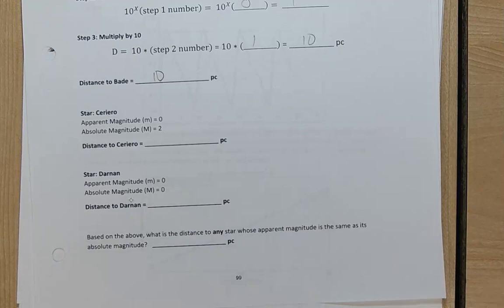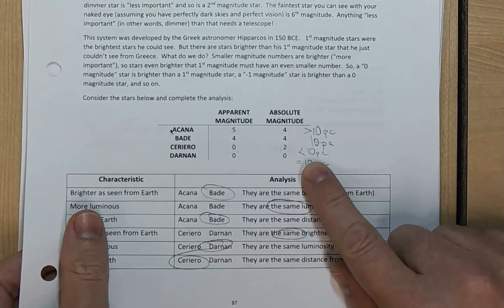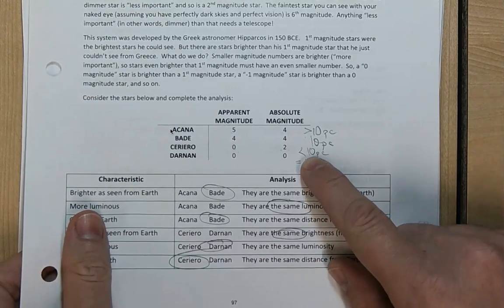Okay, Ceriero. What did we say about Ceriero? The apparent magnitude is brighter than it would look from 10 parsecs. So if the star looks brighter than it would look if it were 10 parsecs away, then it must be closer to us than 10 parsecs.